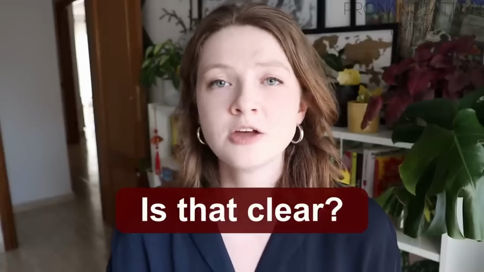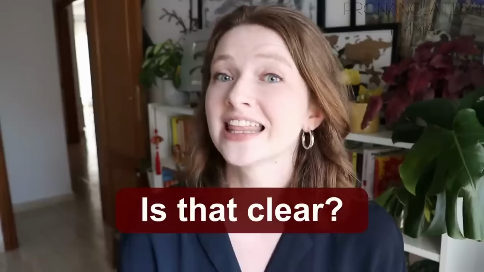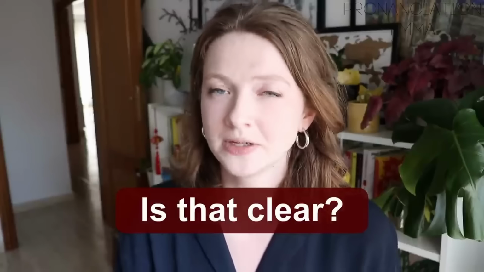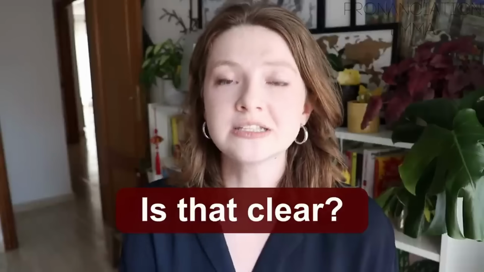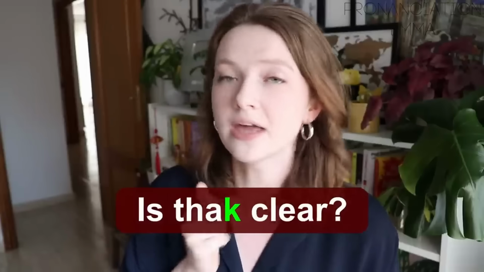Let's take the sentence, "Is that clear?" Notice that I'm not saying, "Is that clear?" I'm not really pronouncing that T. Listen to how I pronounce it quickly. "Is that clear? Is that clear?" So notice I'm changing that T into more of a K sound. I'm pronouncing it back here. This is assimilation. So we're changing that T sound to make it easier to transition to the K.